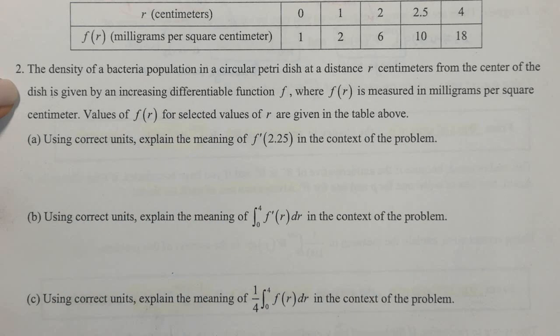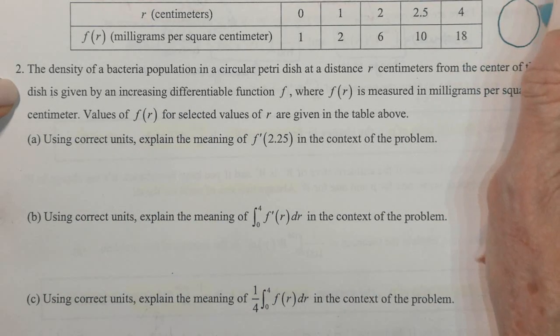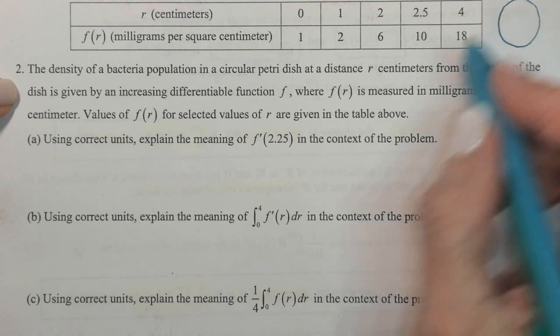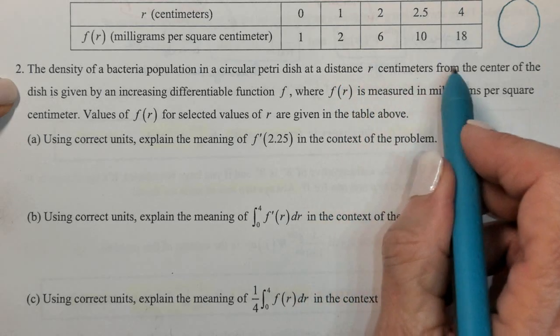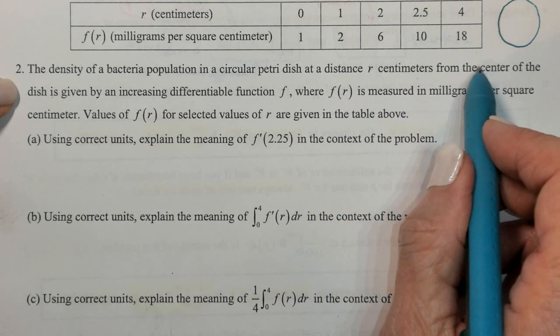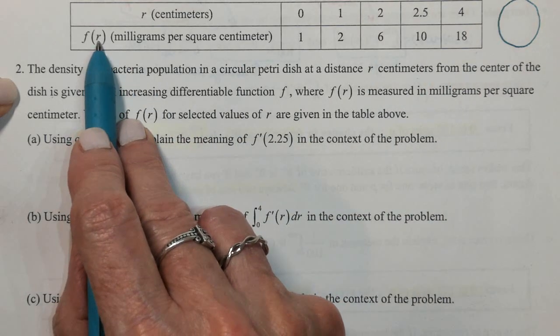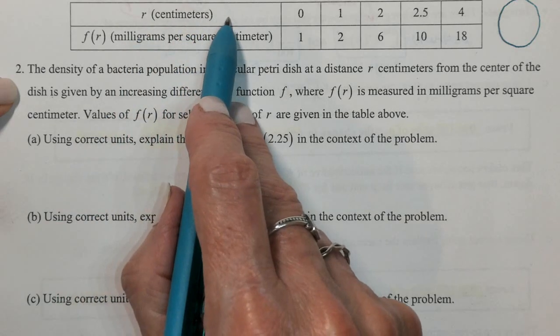So we have a circular petri dish, and there's a bacteria sample on it. And it says that at a distance r centimeters from the center of the dish. So our independent variable is not time, it is r. And r means the centimeters from the center of the dish.